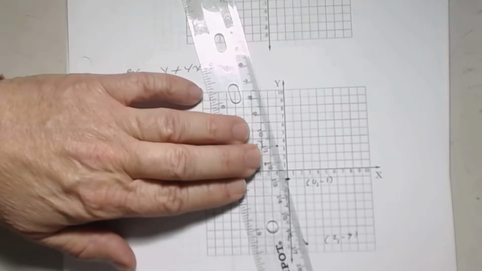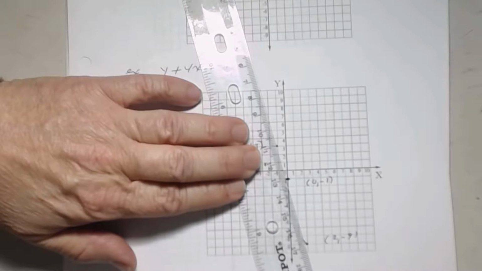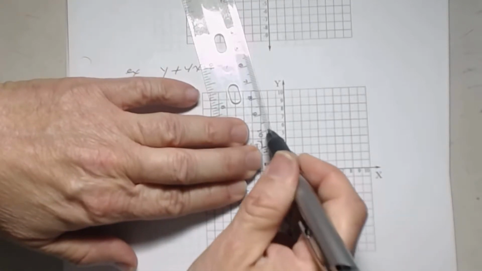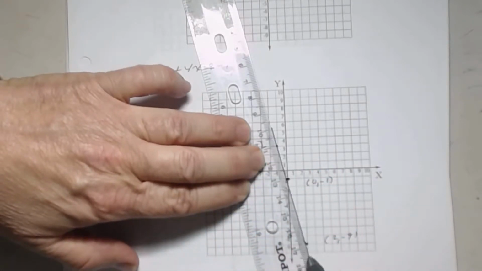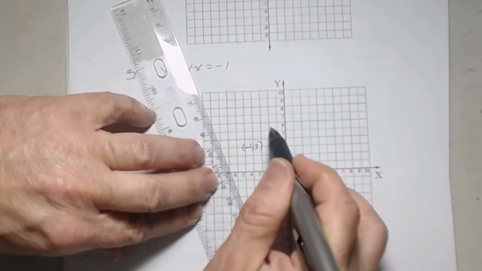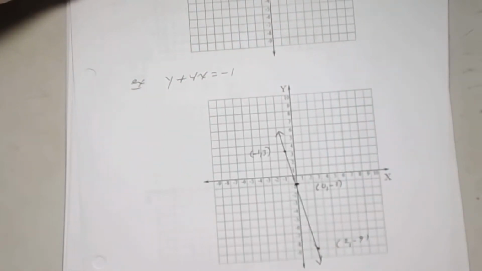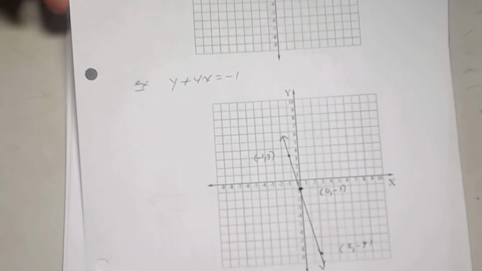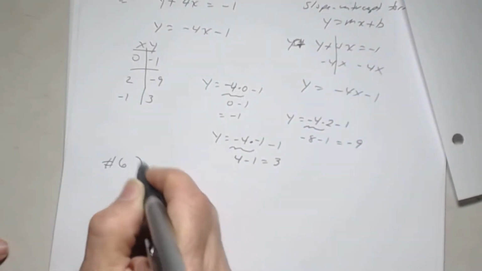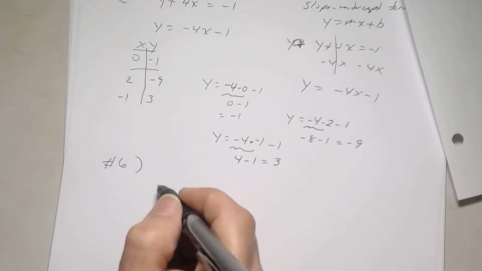Now again, you didn't have to know that for what we're doing here. All right, don't forget to draw your arrows though. And so there's the line. Okay. All right, let's look at number 6. So this is number 6. Number 6 looks like this. We have y equals 1/2 x.